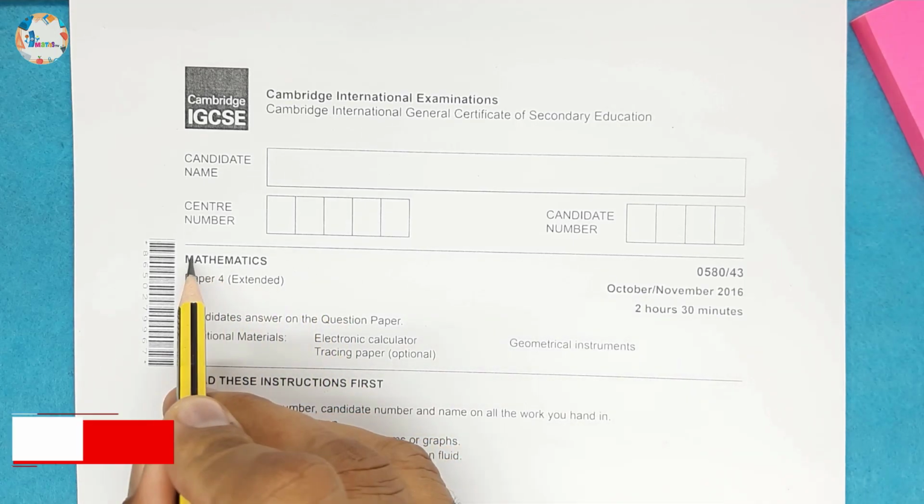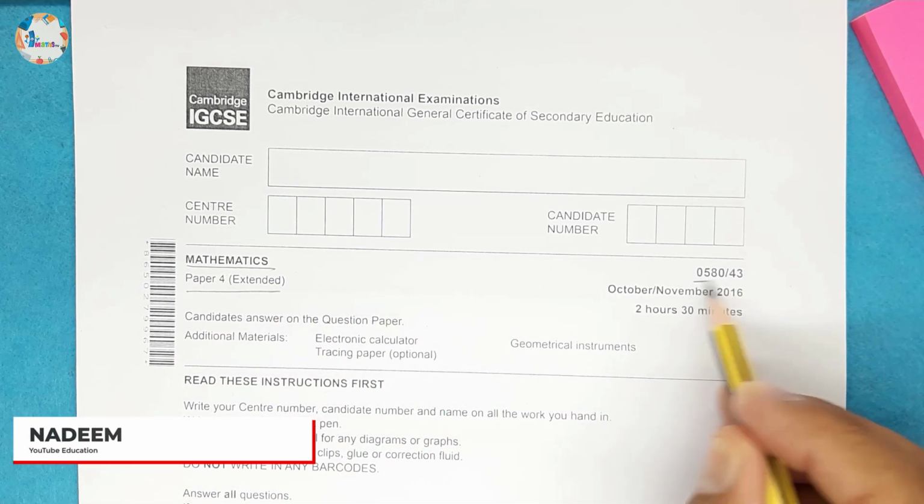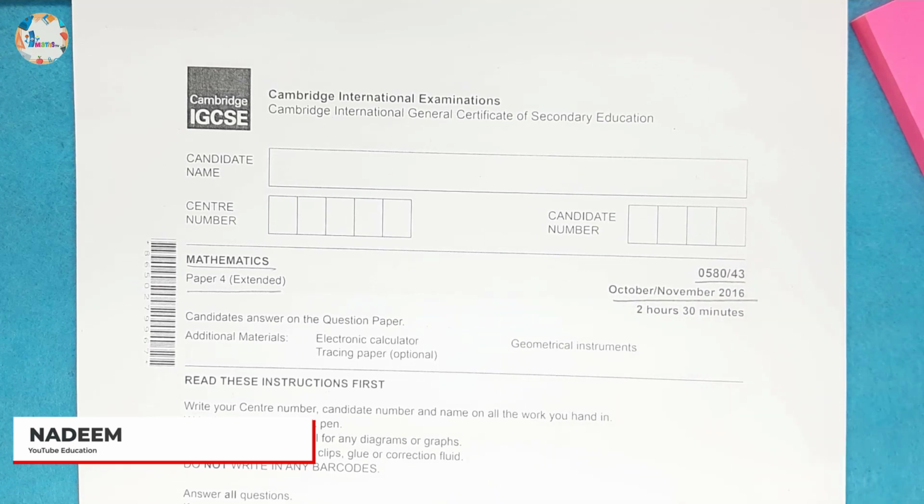Today we will be going through IGCSE Mathematics Paper 4 Extended 0580/43 October/November 2016.